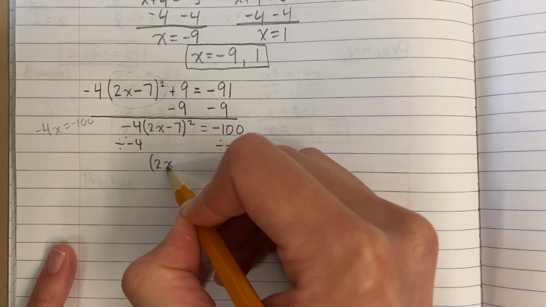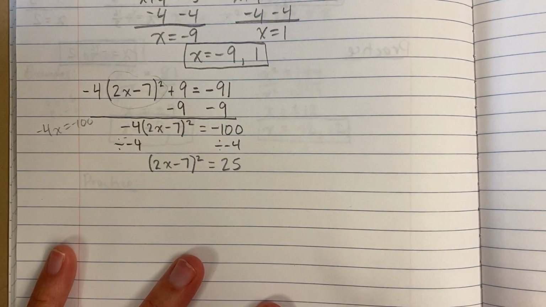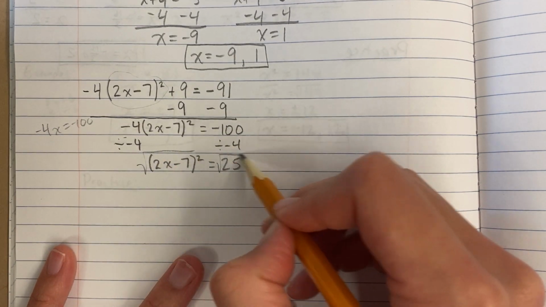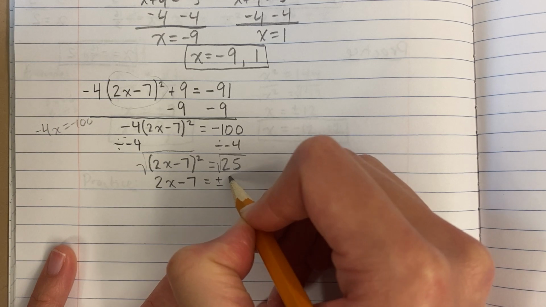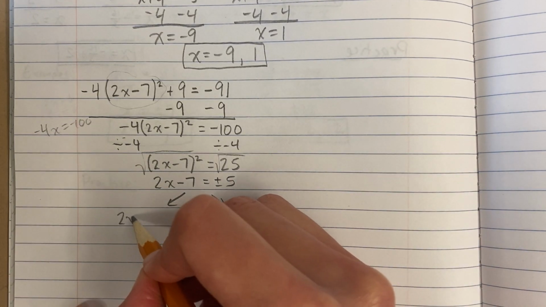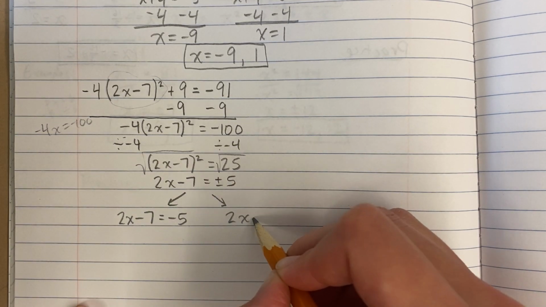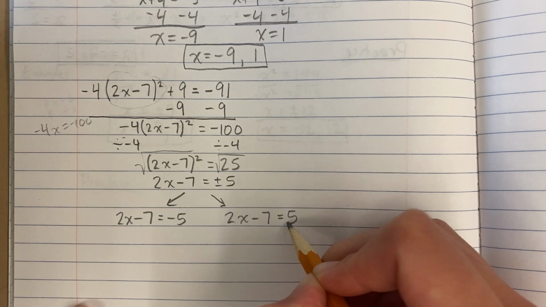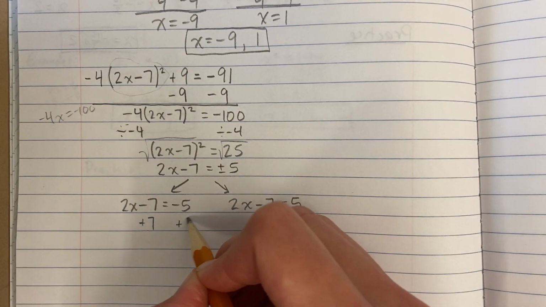Okay, so I get 2x minus 7 squared. Oh, look, this is 25 again. Both my examples had 25. And when I square root both sides, I get plus or minus 5. And here's where it splits into 2. So 2x minus 7 could equal -5. Or 2x minus 7 could equal +5. Okay, so now I'm going to solve.